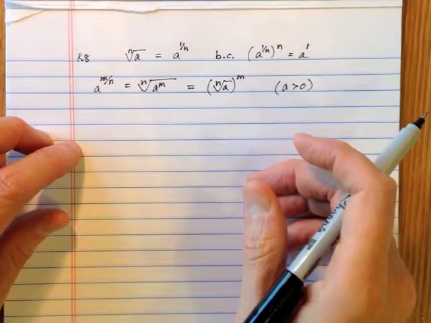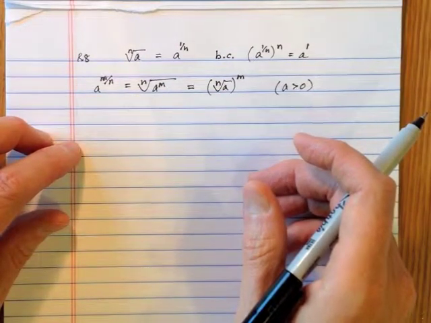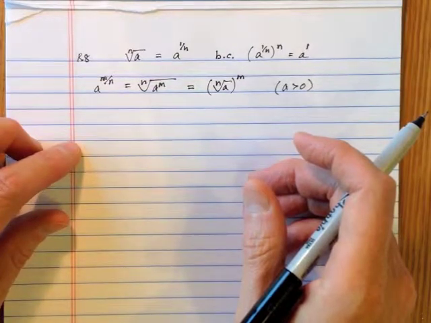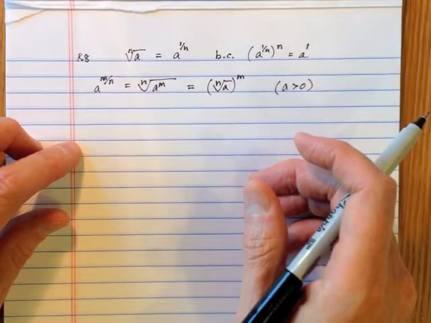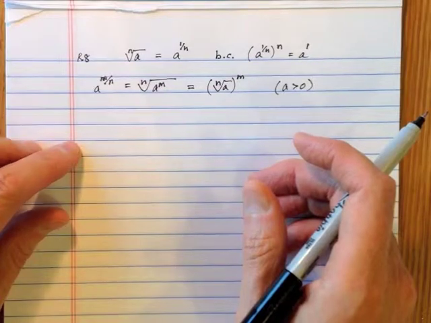For instance, you can't take an even root of a negative number, and when you take even roots of positive numbers, there are two different answers.